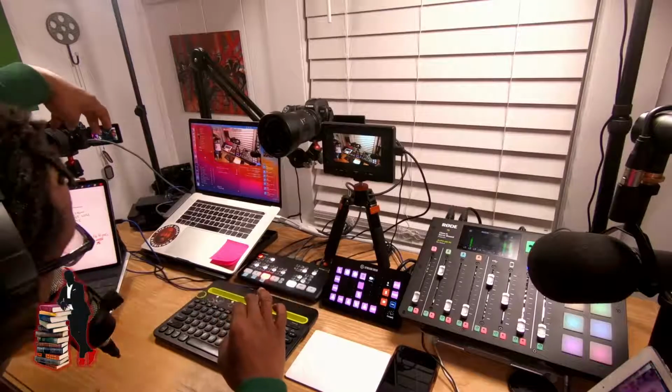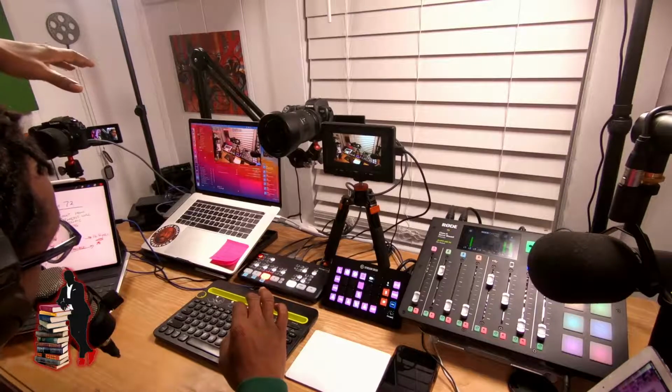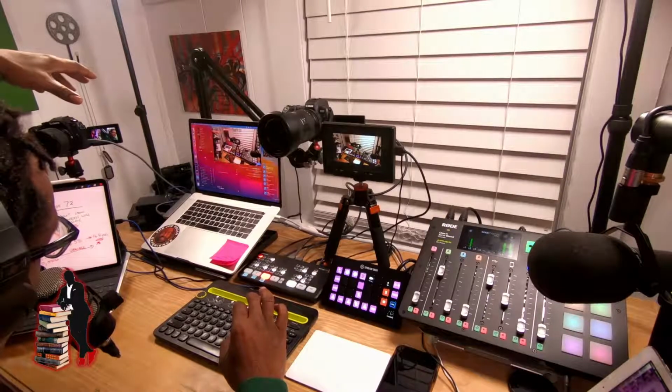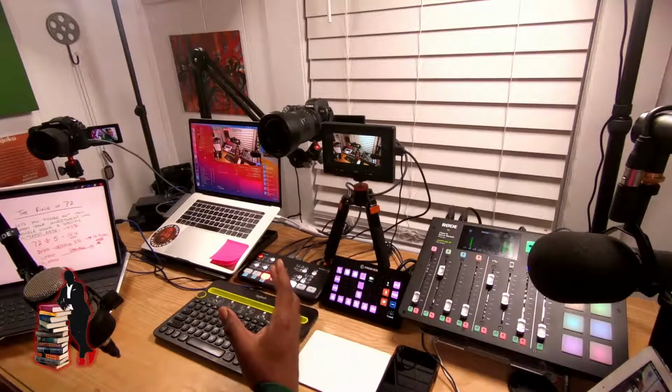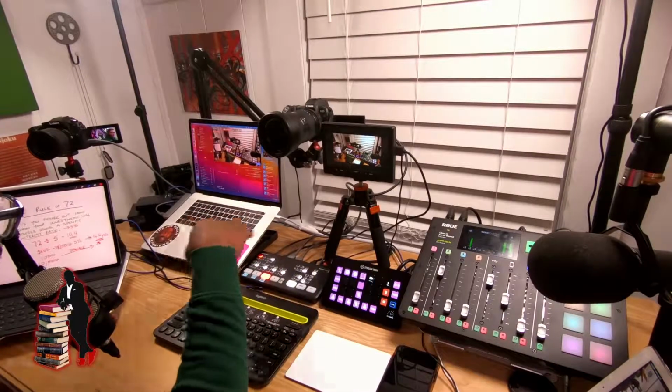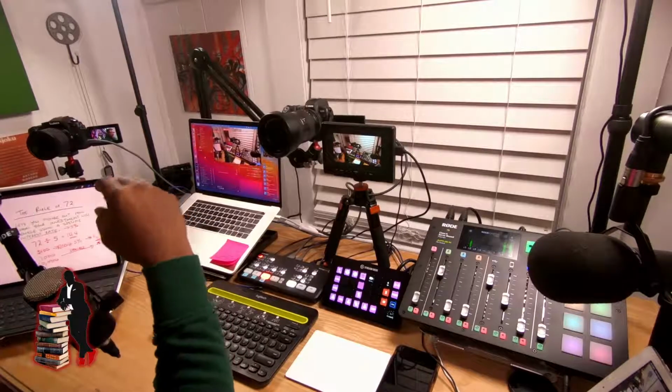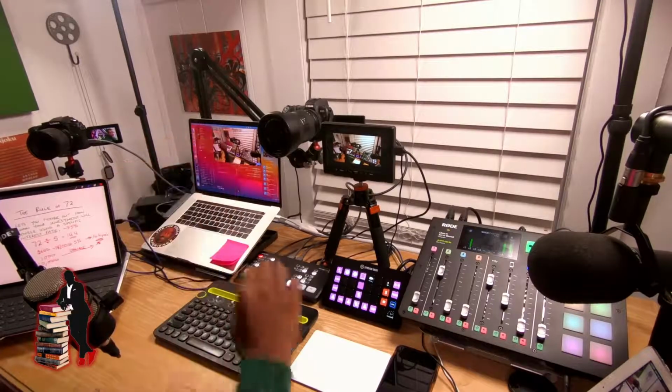Back here I have 2 hard drives. I think one is a 4 terabyte, the other is an 8 terabyte hard drive, so that I'm saving any video content that I create right there. I don't have to move anything around, just save it right into there. And this is the whole entire setup, everything here.